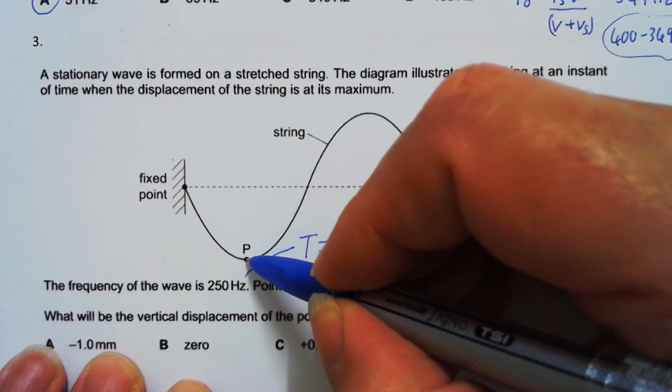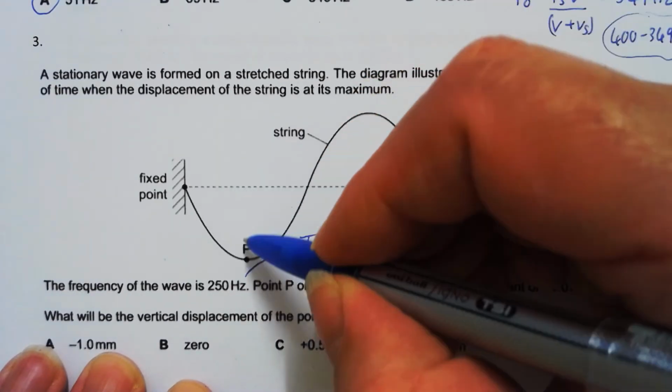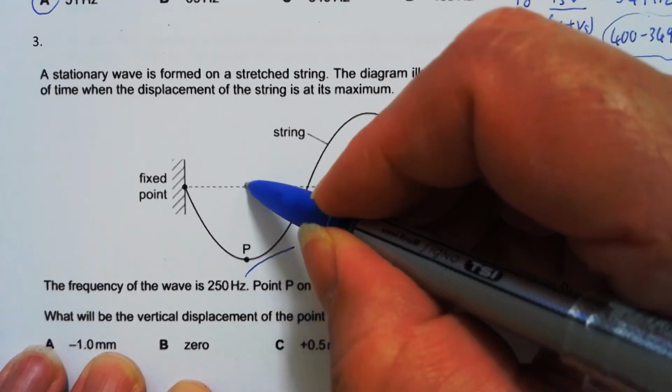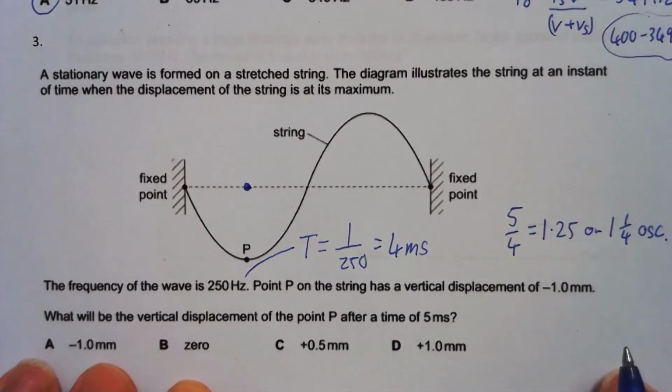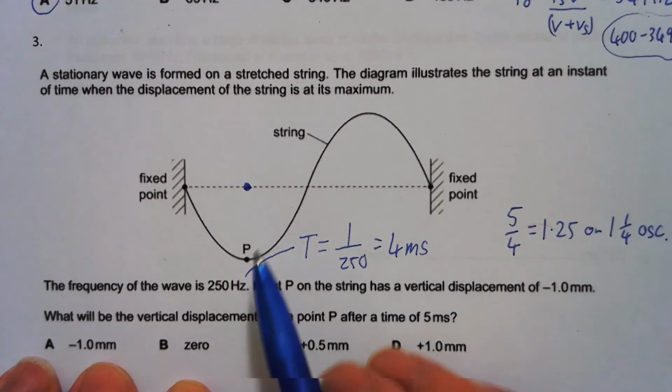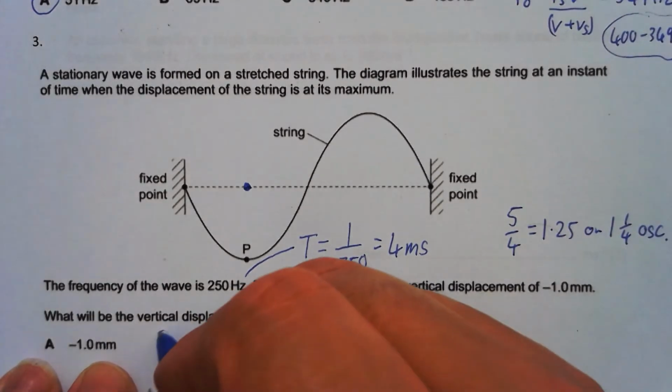So if we think about it, the oscillations are split into 4. 1, 2, 3, 4. So the first one, that P, is going to be here. So the displacement of P there after 5 milliseconds is going to be 0.